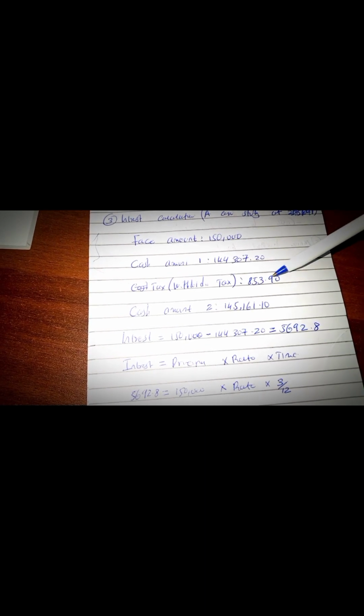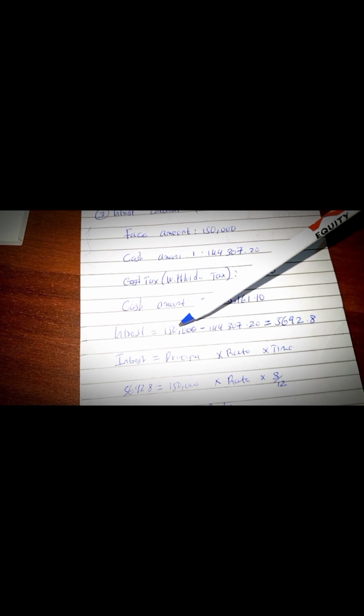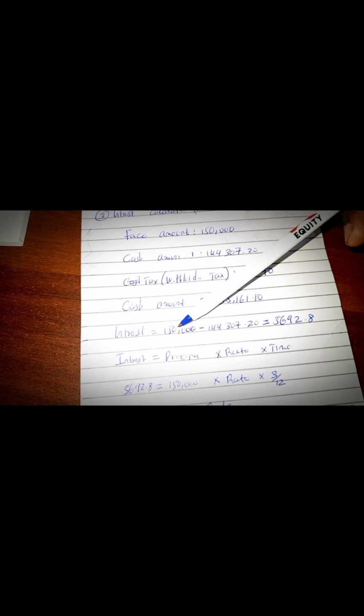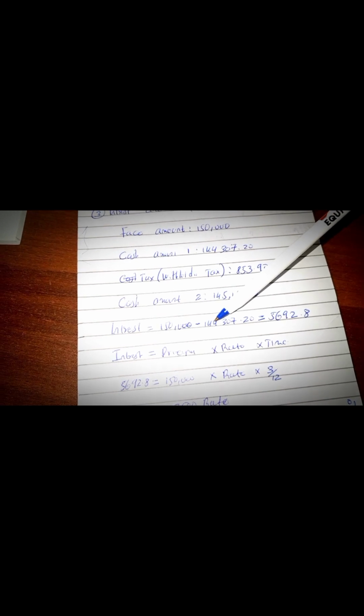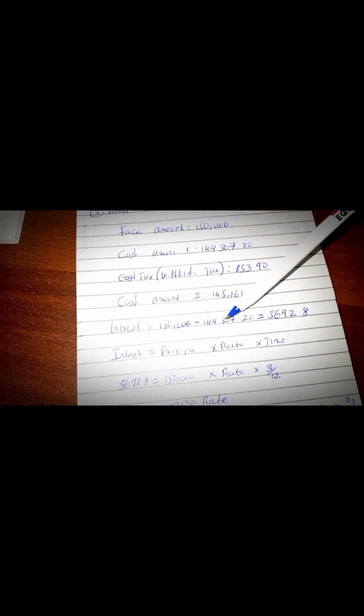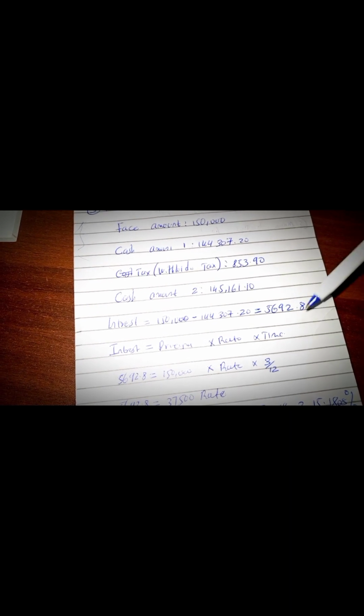Leave out the tax first. So we will get 150,000 back in 3 months' time, and today we send 144,307.2. The difference between the two is the interest we earn in the 3 months' time. That is 5,692.80.